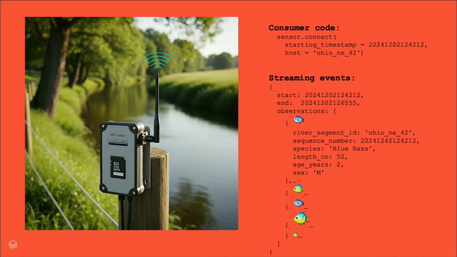So in our use case, this made-up use case with a made-up Gen AI image there, imagine that we have hundreds of IoT sensors monitoring fish movements across various river segments. Our sophisticated IoT sensors can detect species, size, age, and sex of each fish. With potentially millions of data points per second arriving continuously across all river segments, we can use structured streaming to optimize the data processing and parallelize the computations across the Spark cluster.